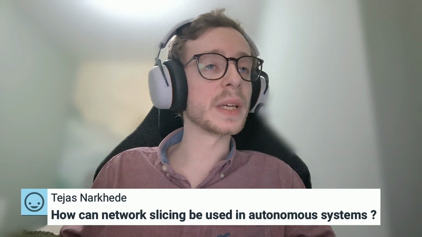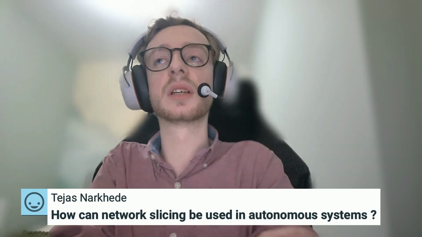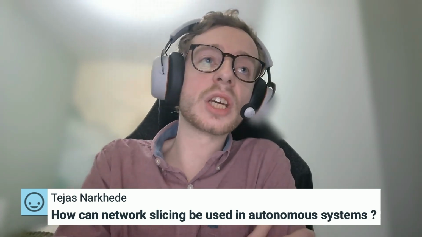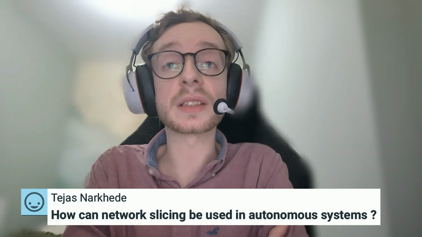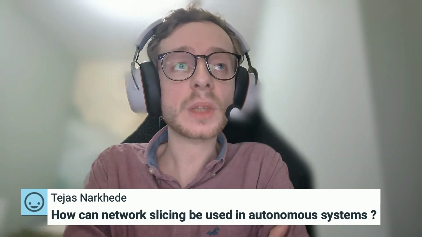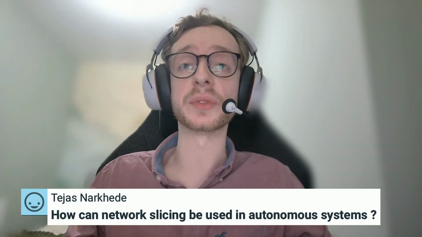So we got a message here from Tejas. How can network slicing be used in autonomous systems? So in terms of autonomous systems for vehicles, we can obviously use the SST V2X type. It can be utilized for a range. We could have different network slicings for different approaches.